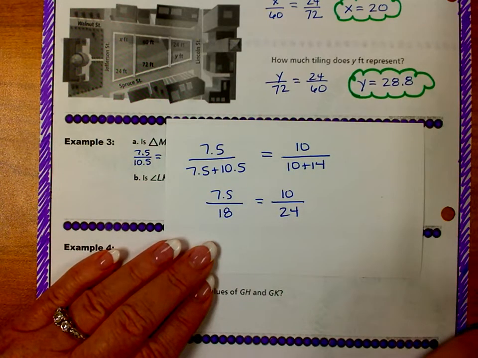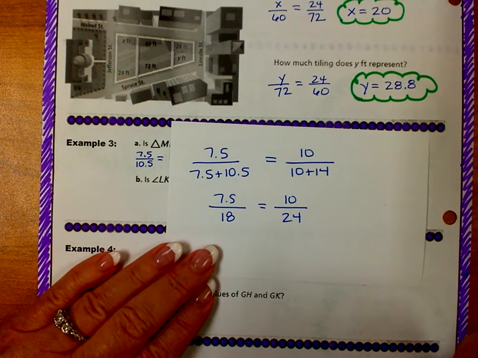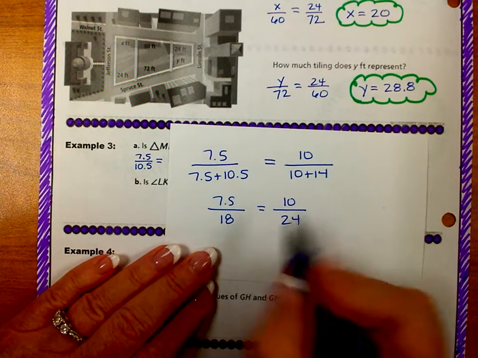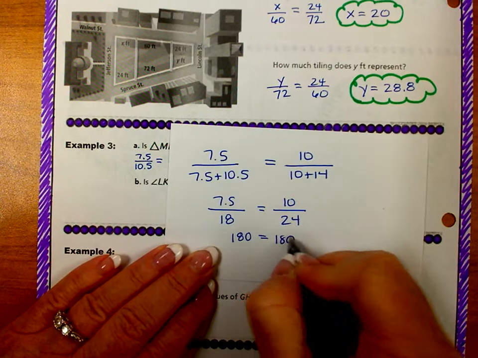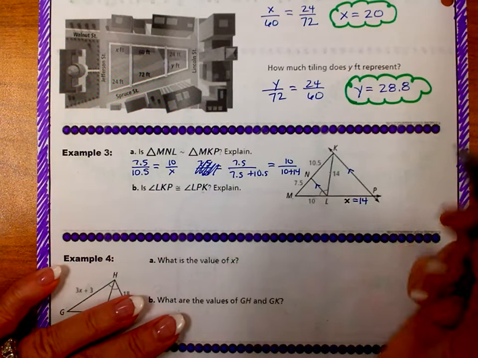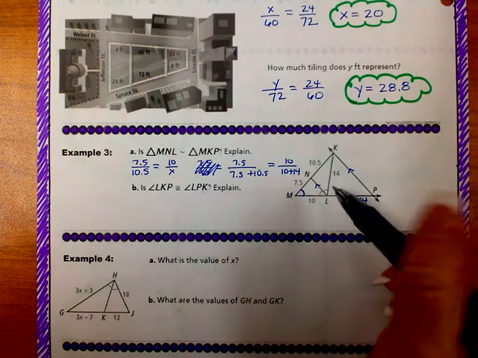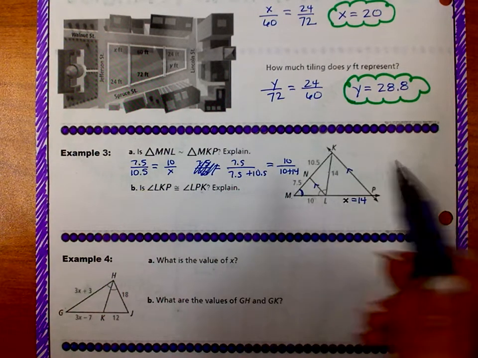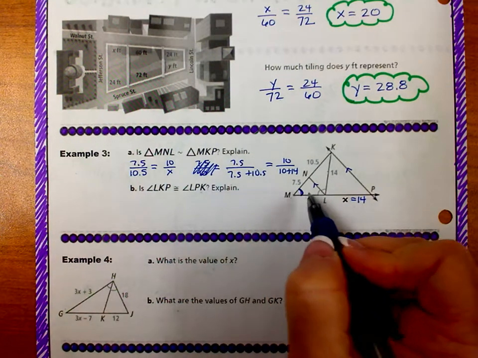So if these two work out to be the same, then that means that our triangles are proportional, therefore they're similar. So when we work this out, 7.5 times 24 is 180, and 10 times 18 is 180. And we also have a common angle here. So these two sides are proportional. So we've got two sides that are proportional and the included angle.